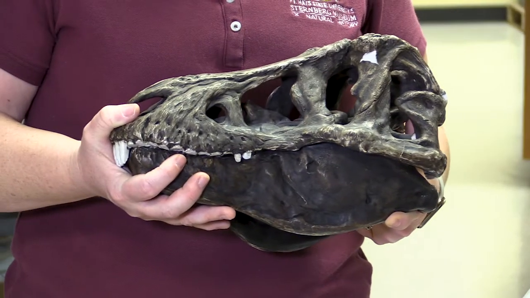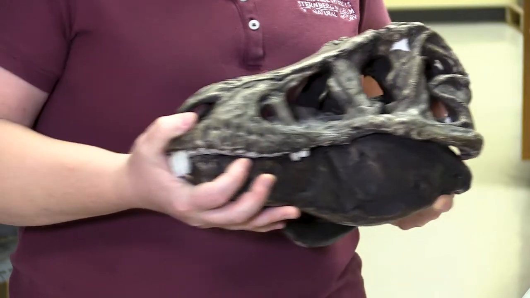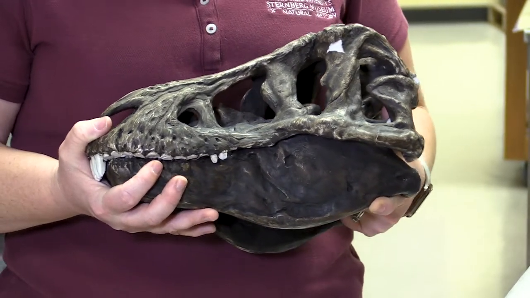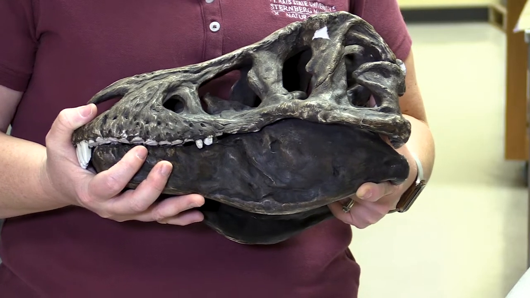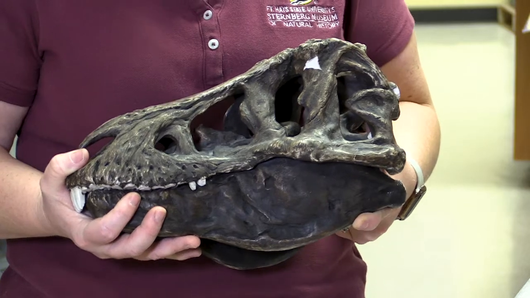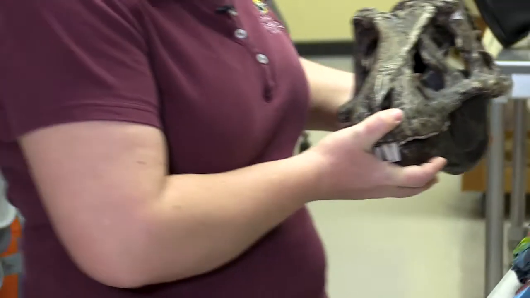An avian dinosaur is a dinosaur that is a bird, like a chicken or a pigeon or a penguin or something like that. And then we have a non-avian dinosaur, so a dinosaur that is not a bird, so a T-Rex or a Triceratops or an Edmontosaurus or something like that.